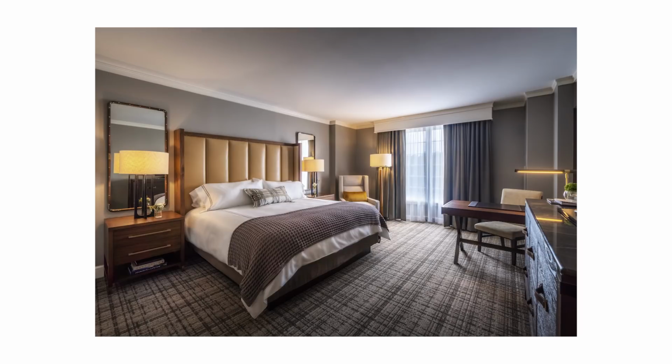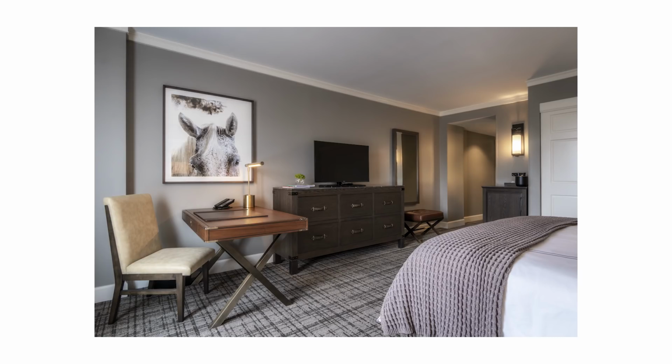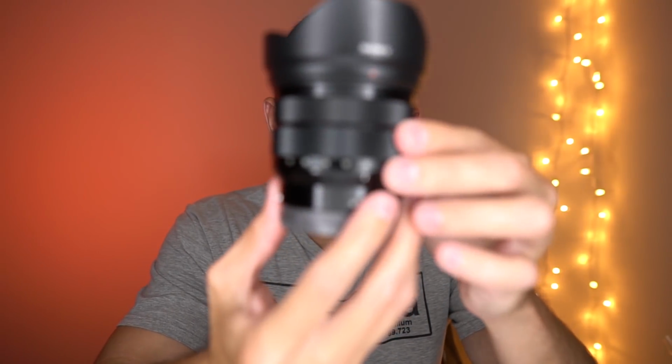I've done a lot of hotel room shoots with this particular lens. You can see the entire room. You don't have to get multiple shots and then stack them back to back to back. You can get everything in one shot. You can see foreground, background. You can see things below you, above you, to the side. You get the idea.